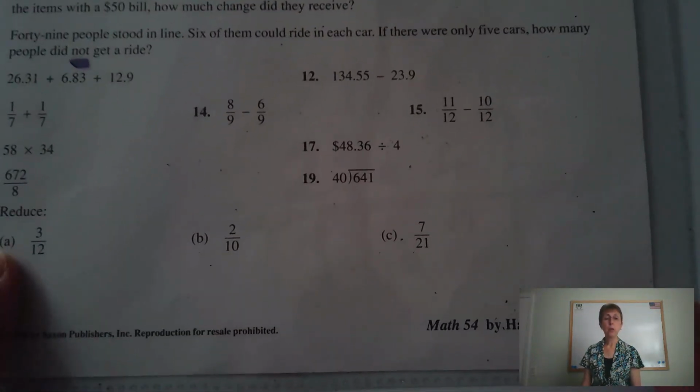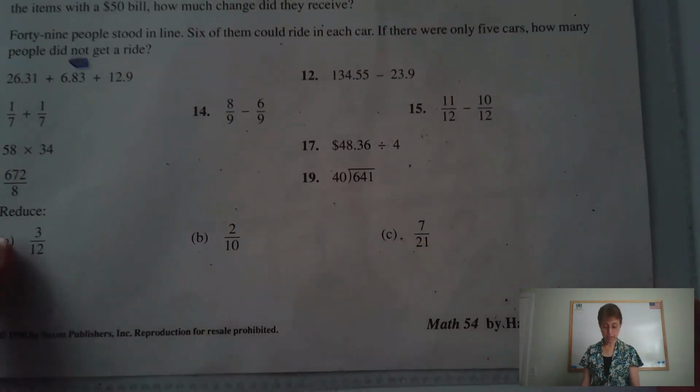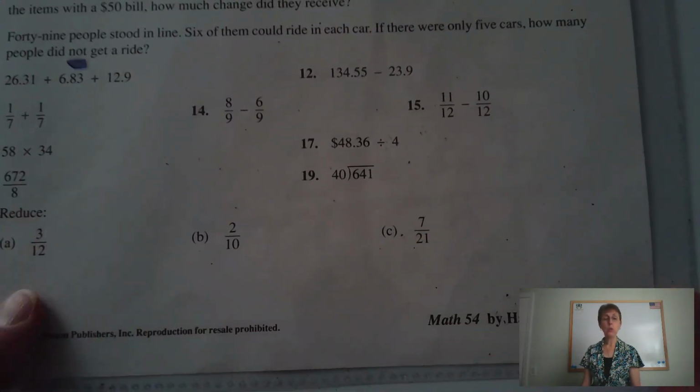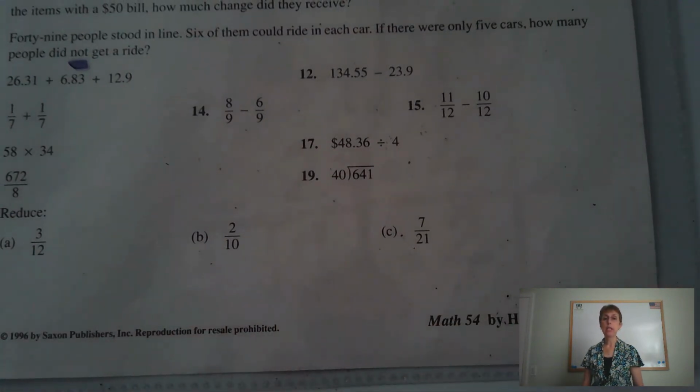Now pay attention where in 20 you have an A, a B, and a C. And basically they're asking you to reduce each fraction. Okay, reduce each. It's not a choice. It's not a multiple choice answer. Number 20 has 3 parts, A, B, and C, and you need to reduce each fraction.